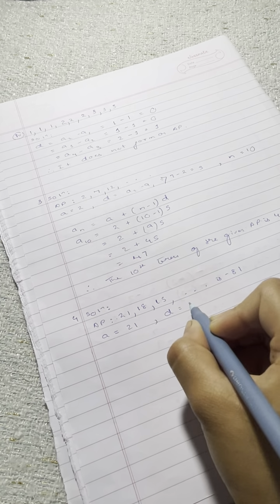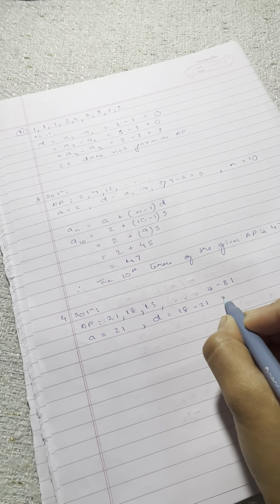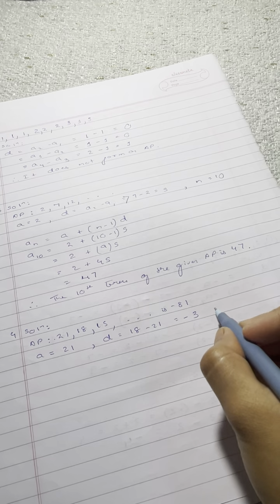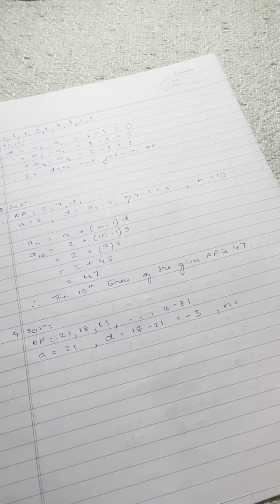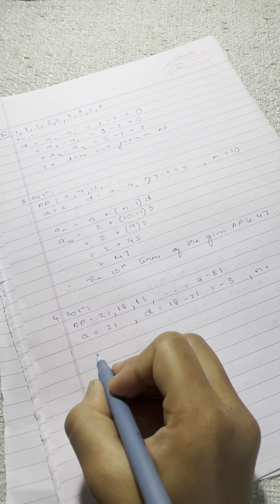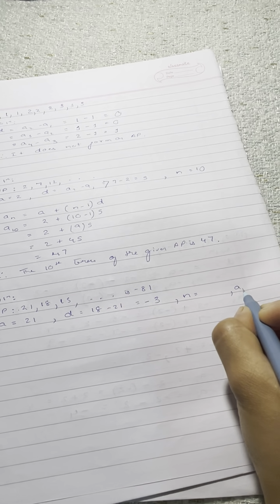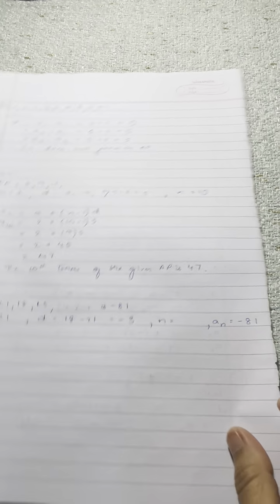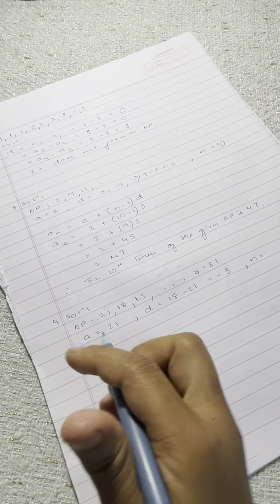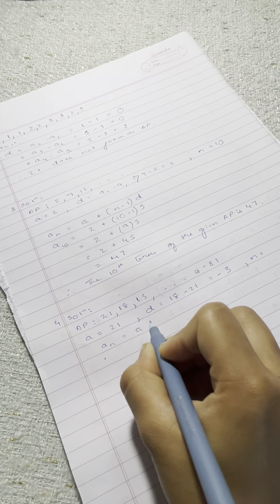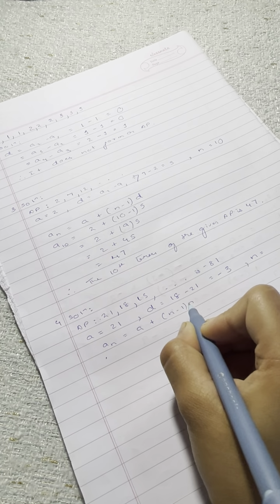The common difference d is 18 minus 21, which equals minus 3, right? And the last term is minus 81. Okay, the nth term formula: Tn equals a plus (n minus 1) d.